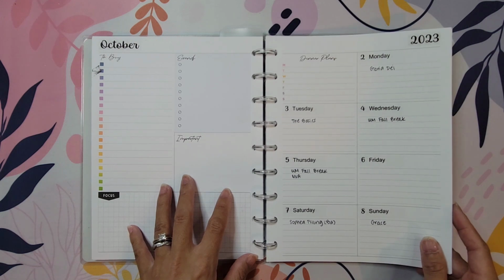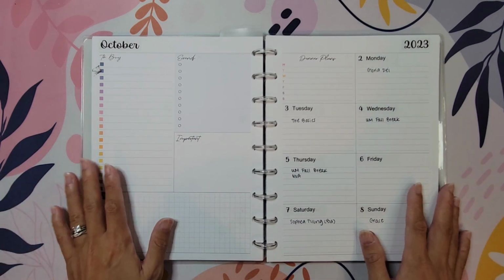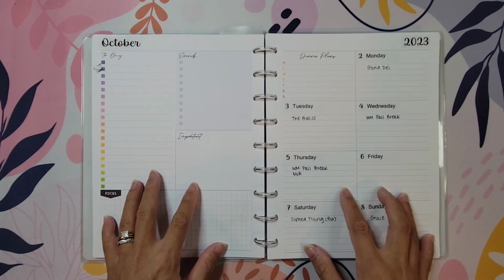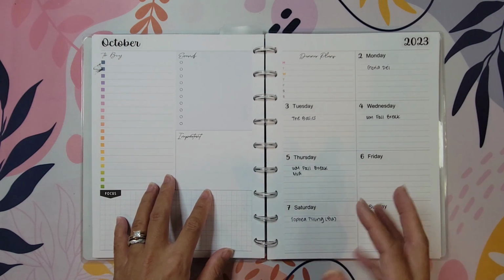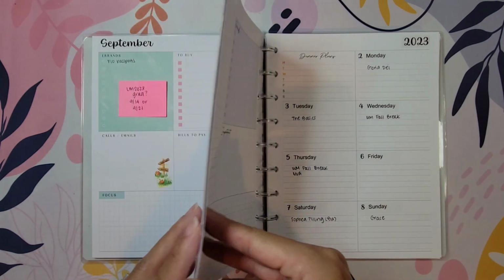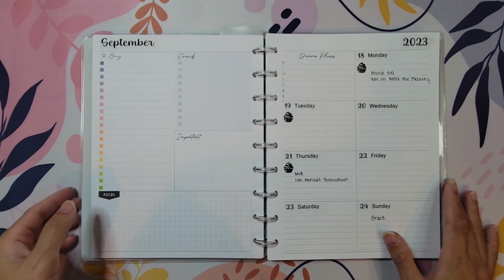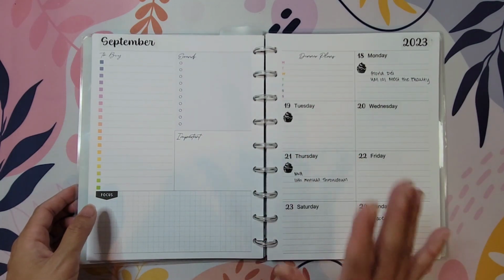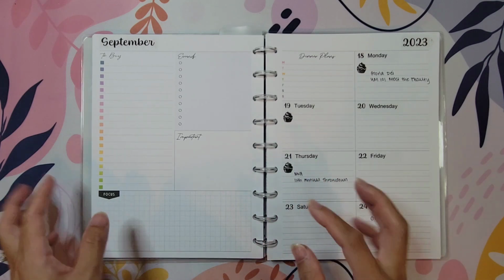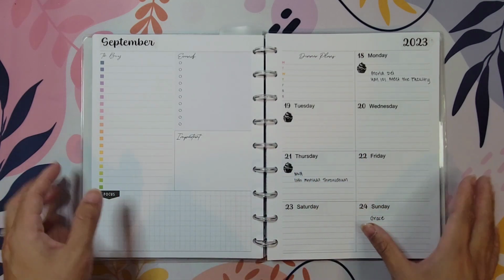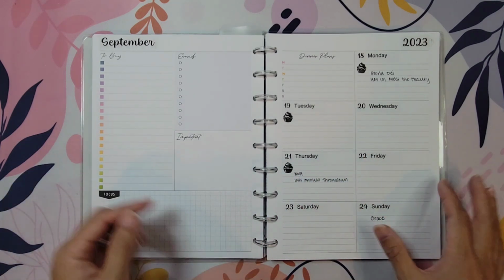So of course I'll be using it for any future events that we have going on, but for the beginning of September, I am basically going to take all of my September events, all of these events that I've already got listed, and transfer them and not use this for September at all. So any future events in the month of September, once September starts, will go directly into my daily planner.